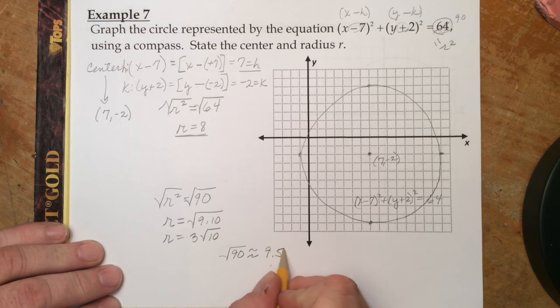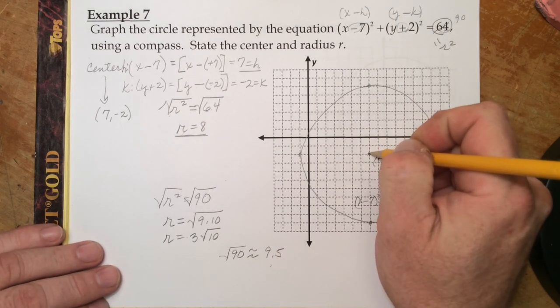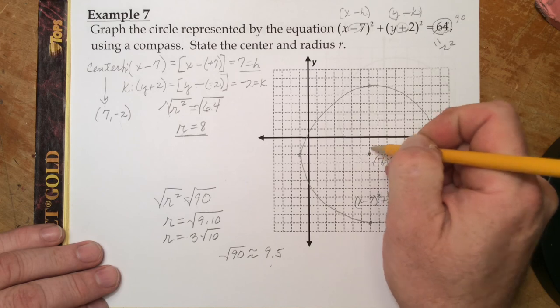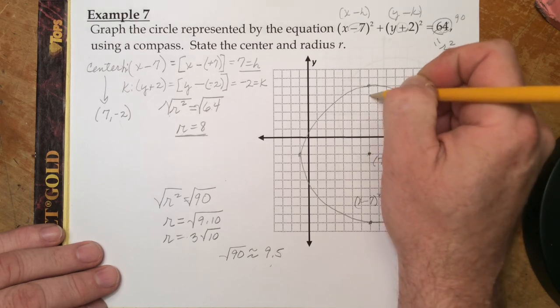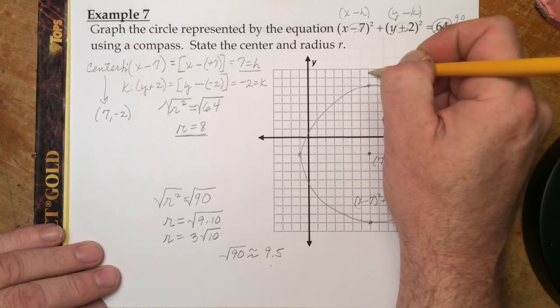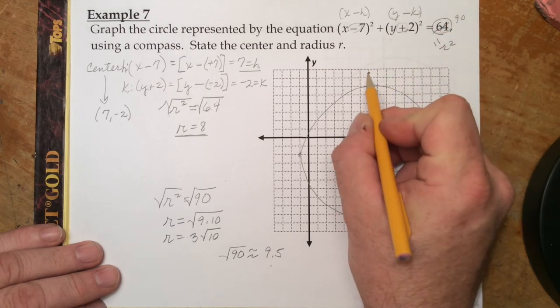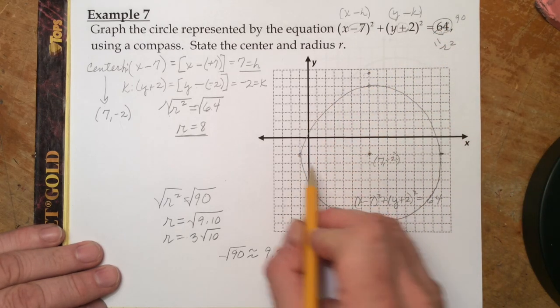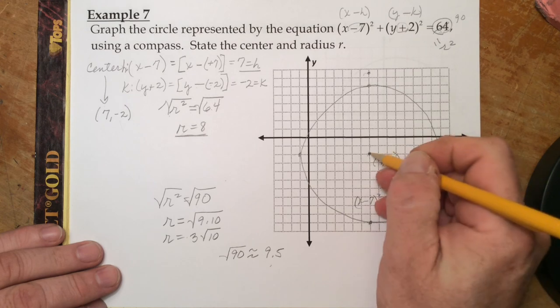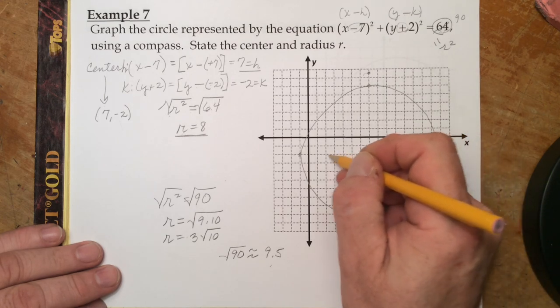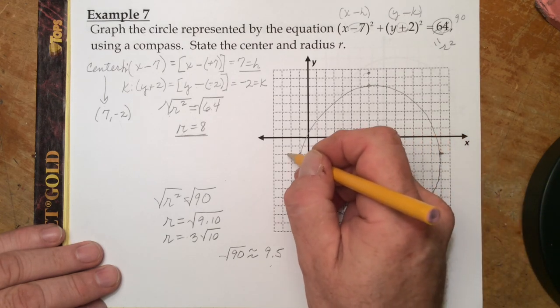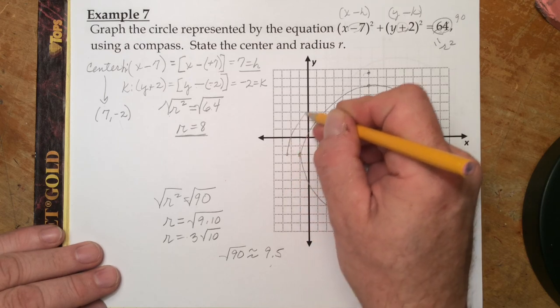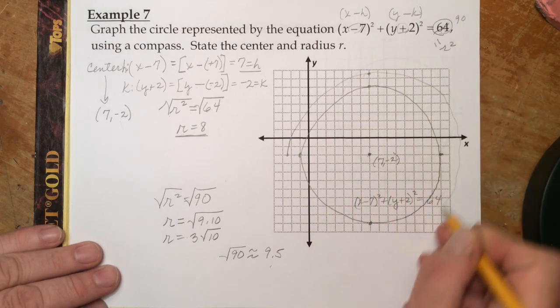So what you'd have to do is count off 9.5 units. 1, 2, 3, 4, 5, 6, 7, 8, 9.5. And so your circle would end up going in between these grid units. 1, 2, 3, 4, 5, 6, 7, 8, 9.5, and so forth. This would be about like this.